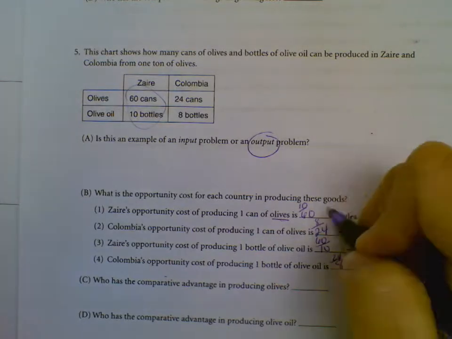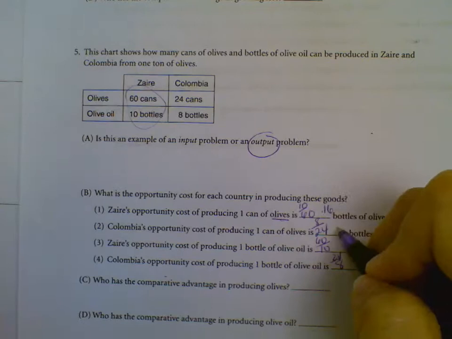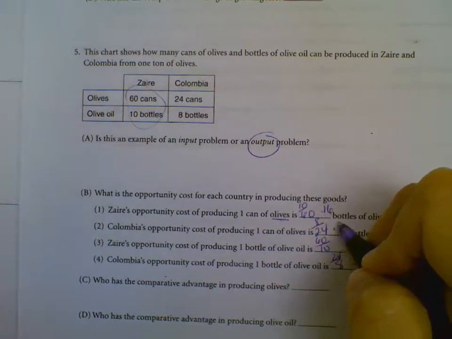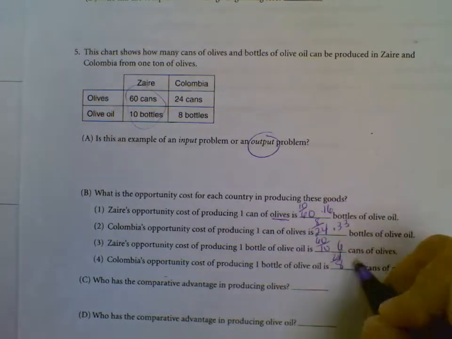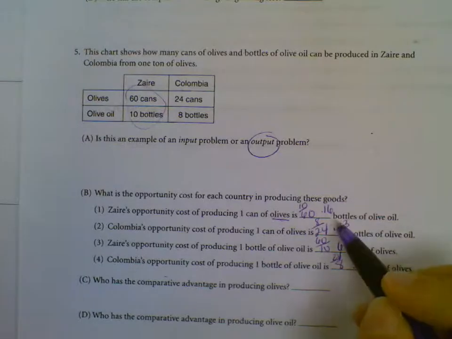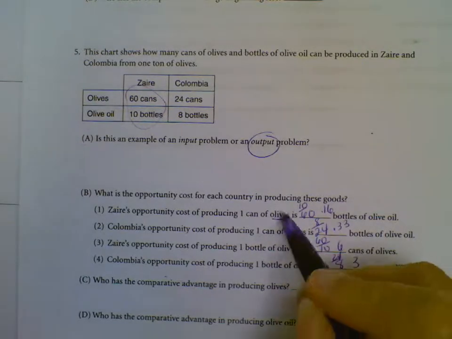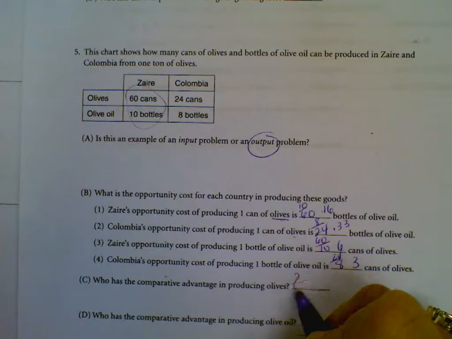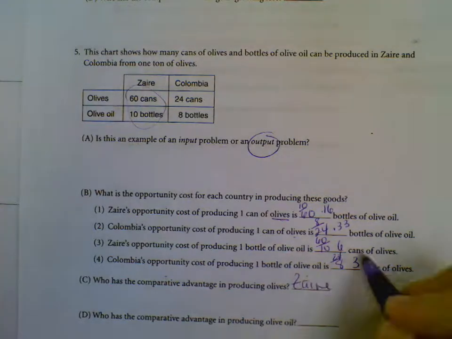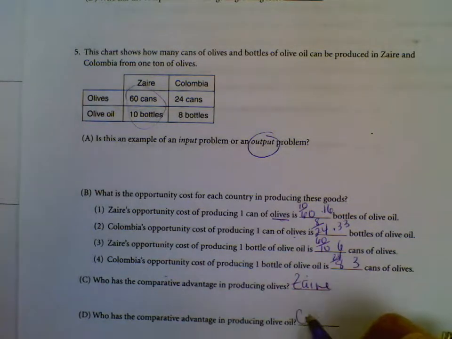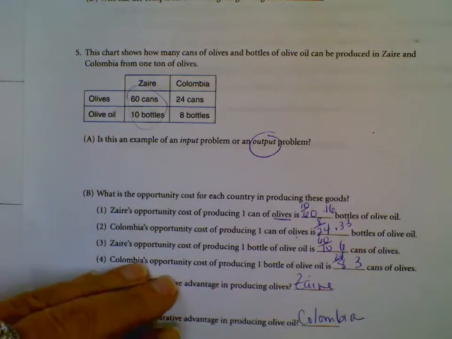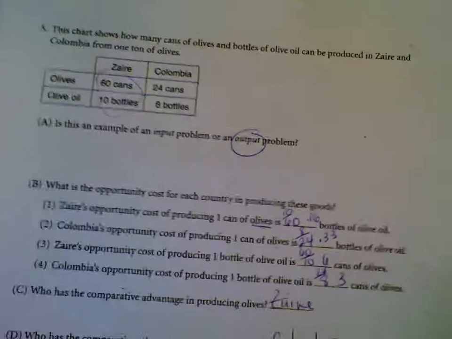This right here is 0.16. This here is 0.33. Then we have 6, and then we have 3. So we're evaluating here who has the lowest opportunity cost in producing olives. It's Zaire. And who has the lowest opportunity cost here? We're going to focus on what we do best and then trade so each one of us is better off.